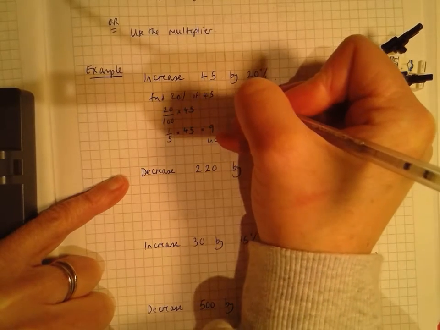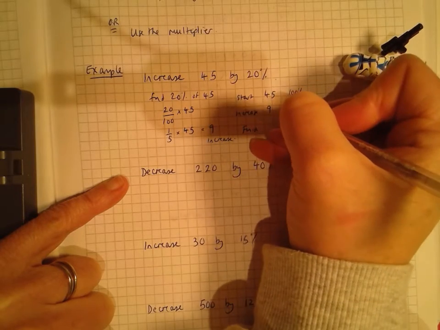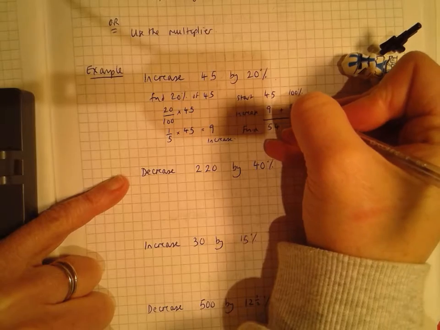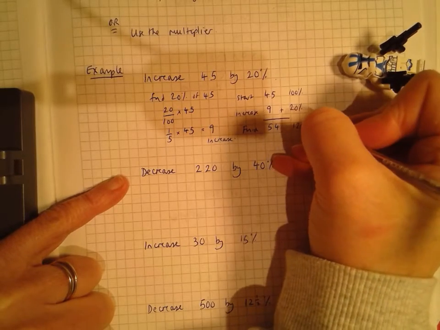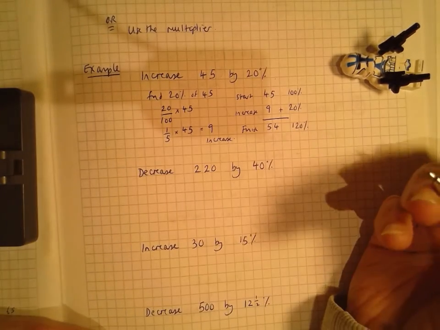So my start is 45, my increase is 9, and my finish then is going to be 45 plus 9, which is 54. The increase was 9, which was 20%, so I'm actually ending up with 120% of what I started with, and that's 54.